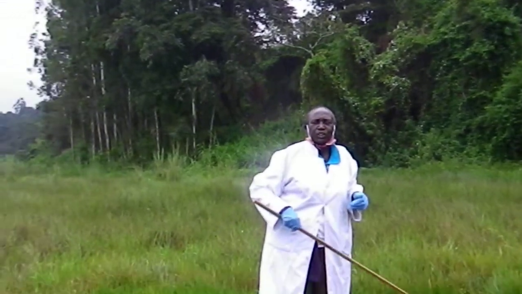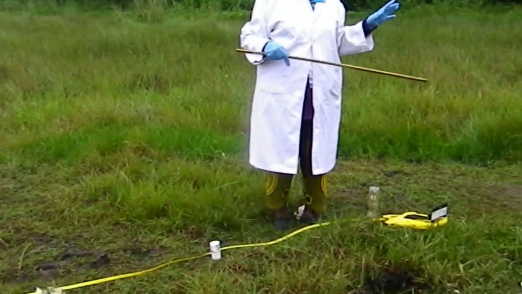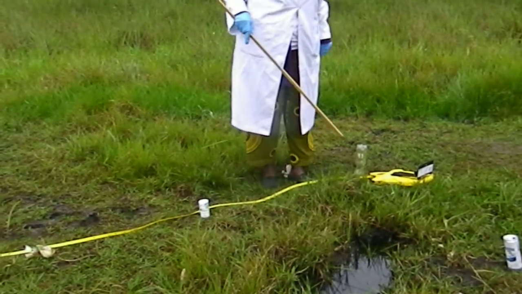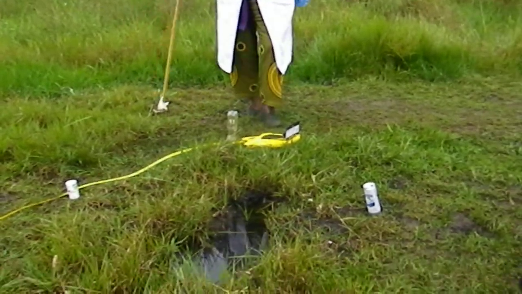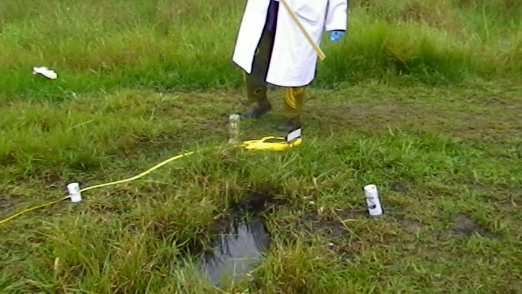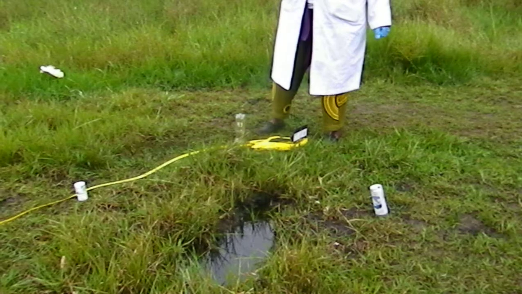In natural conditions, you will have more than 4 meters transect. You can have 10, 20, and even 40 if we are in the sea. So that is the end of the demonstration of a transect on a wetland.